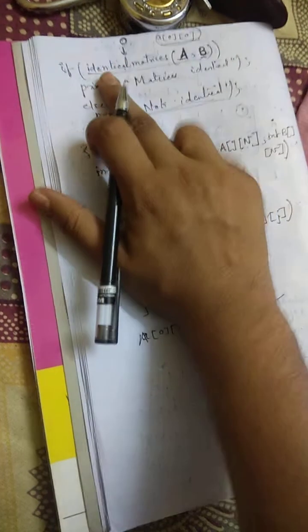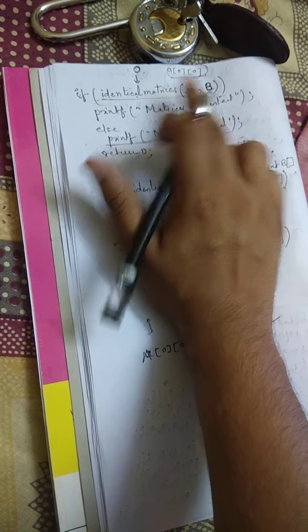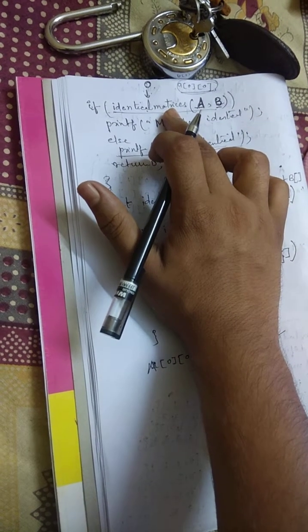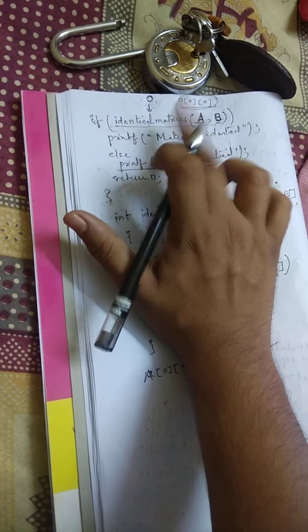Here we have used identical matrices, but we have not declared this function. So we have to declare it before the main function.